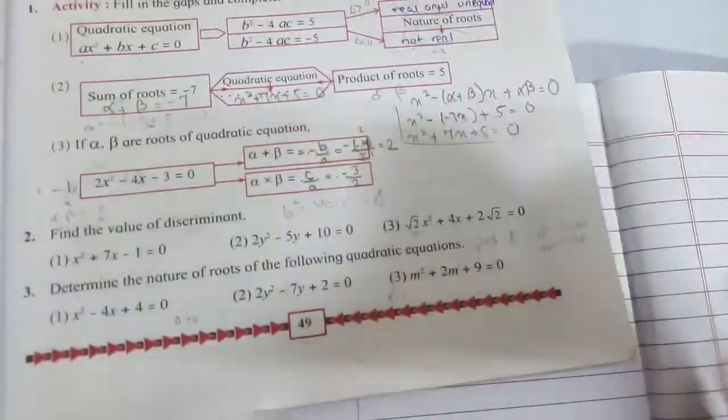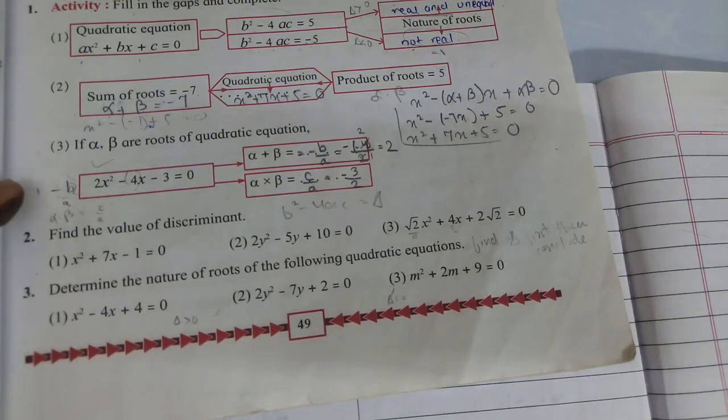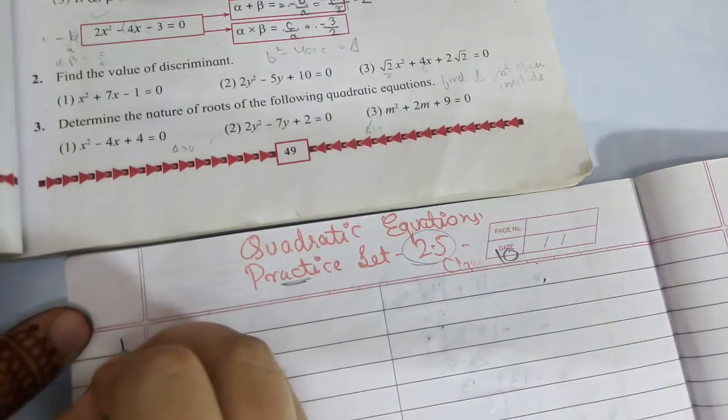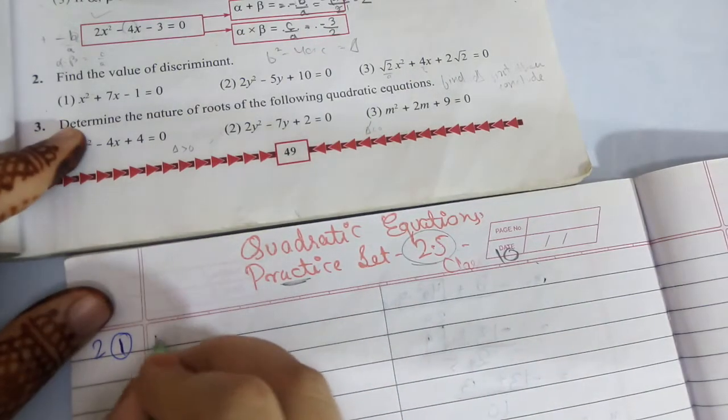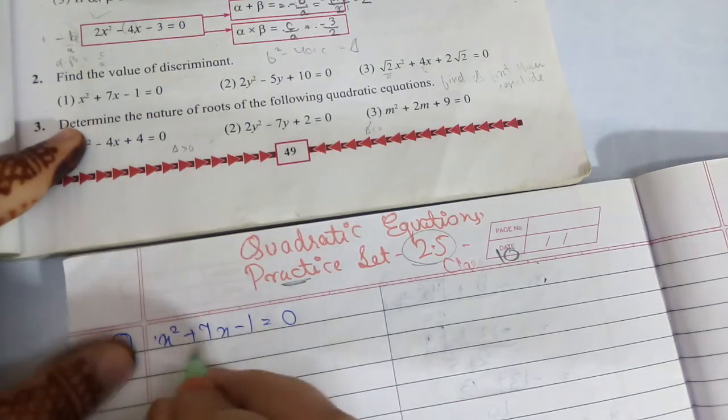Alright. Now let's solve question number 2. So student, in question number 2, we have to find the value of the discriminant. Okay. So here, in question number 2, the first equation is x square plus 7x minus 1 is equal to 0, and we have to find the value of the discriminant.